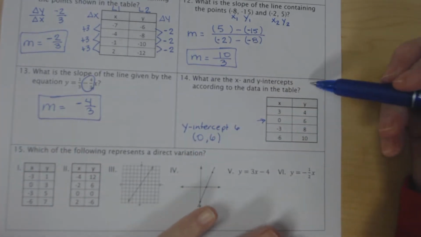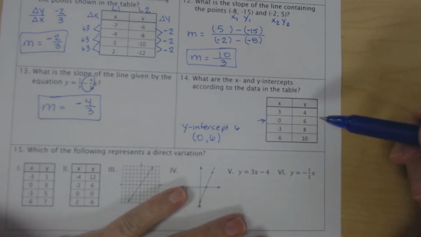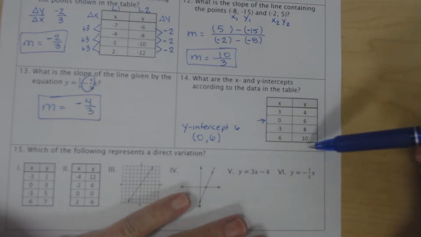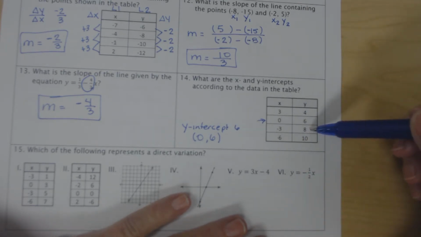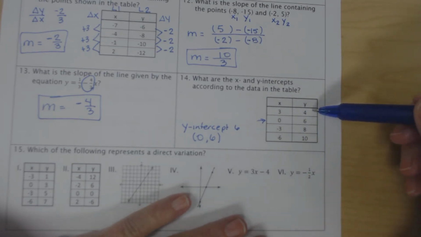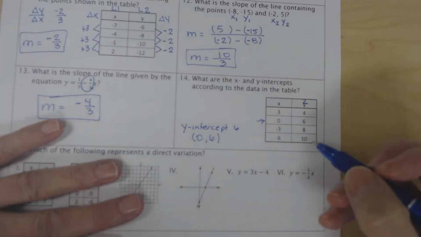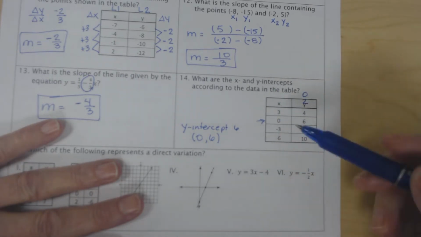But we do not see a 0 in the y column, so I'm going to need to extend this table. Now I notice that if I go down this way, things are getting bigger, so they're getting further away from 0, and I need a 0 in this column, so I'm going to continue this way. Notice that it goes down 2, down 2, down 2. So the next one it goes down would be a 2 here, and then after that a 0. So I've got to get 2 more values over here.